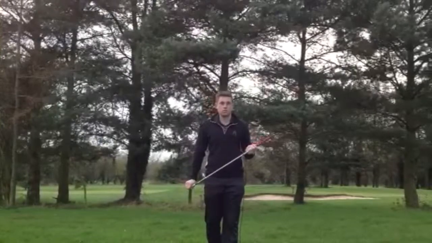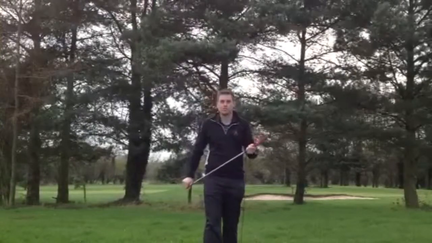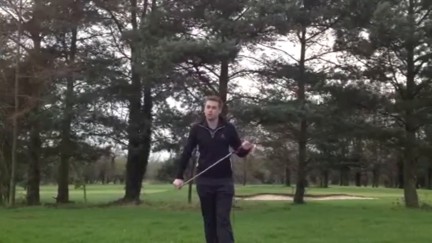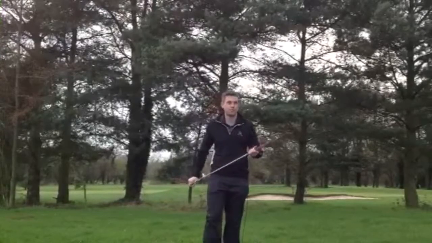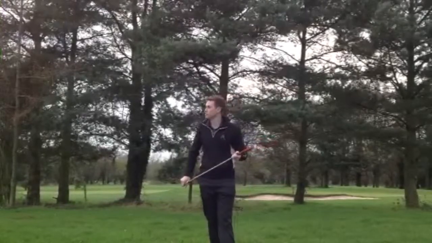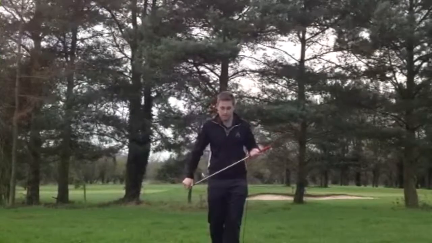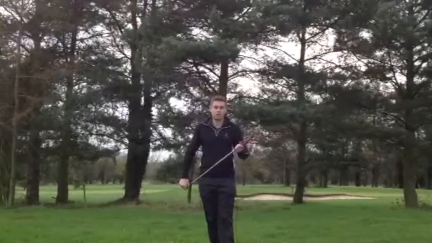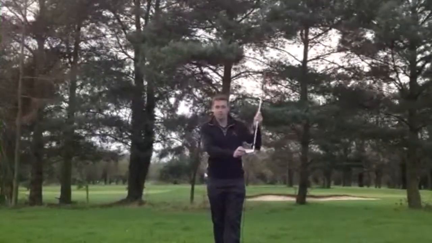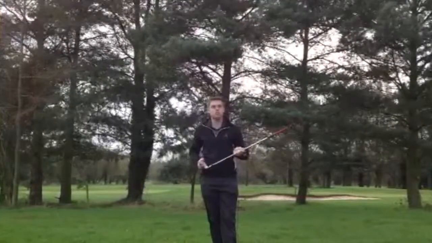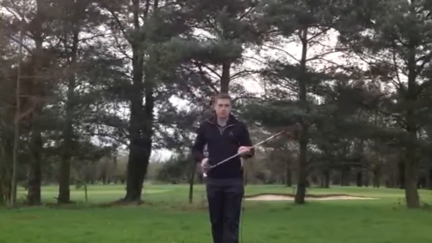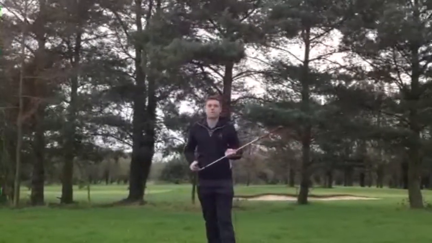Now, there's 2 things that this is likely to change. Firstly is the initial launch direction, and it will only have a minor effect, but it will have an effect. The second, and the most important, is the way that the ball spins. So, for instance, if the club is travelling to my left, the chances are the ball will spin to my right. Equally, if my club head is travelling to the right, the ball will spin to my left.